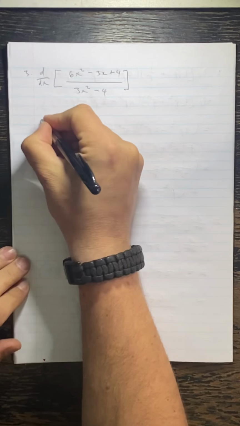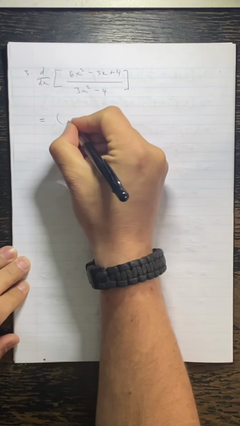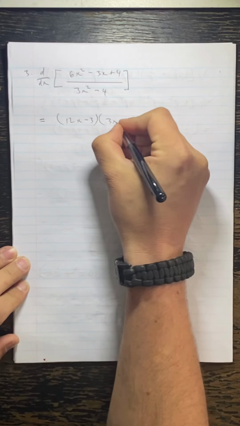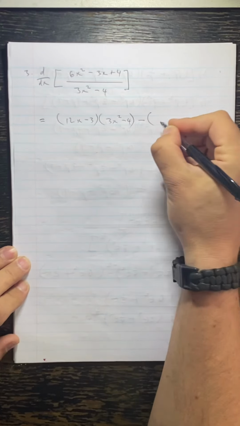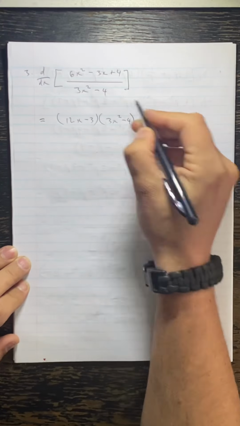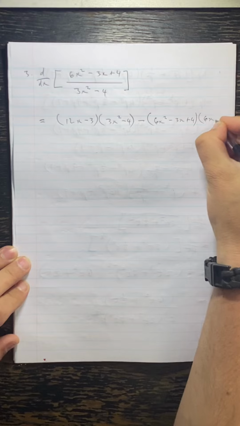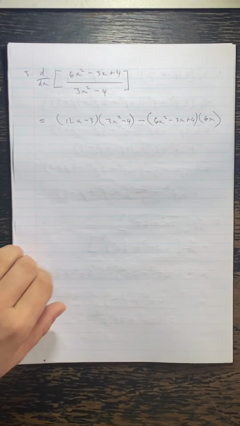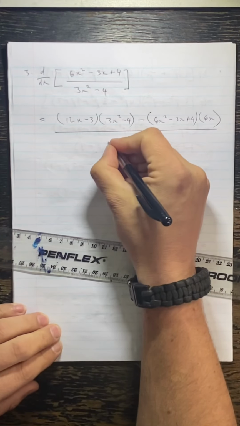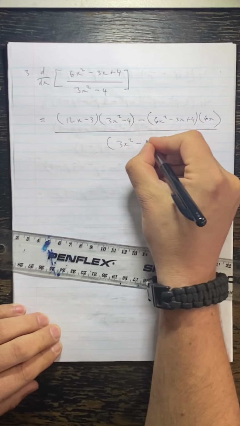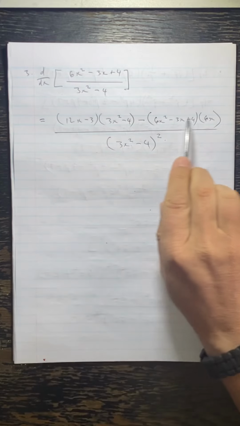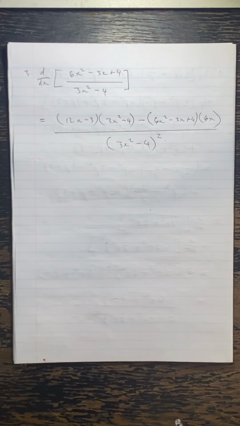Okay, and so we differentiate the top, and that becomes 12x minus 3. Leave the bottom, 3x squared minus 4, minus, leave the top, 6x squared minus 3x plus 4. You differentiate the bottom, and it's just 6x, all over the denominator squared. And that, grade 11s, is your derivative. You can leave it just like that because we have positive exponents for everything there. Okay, thanks guys.